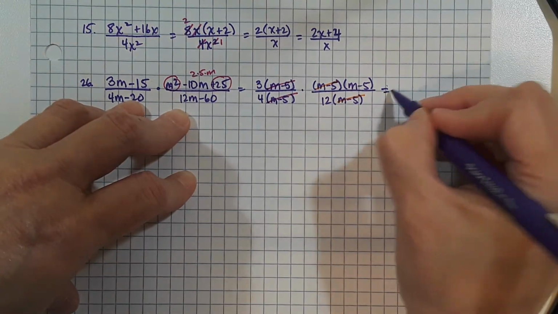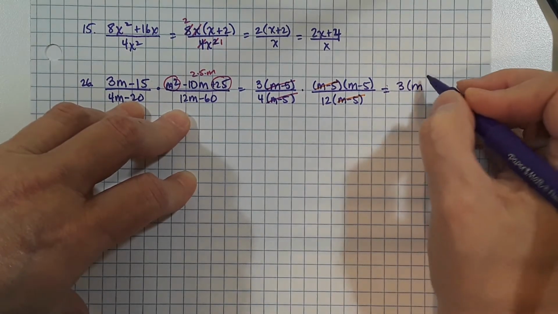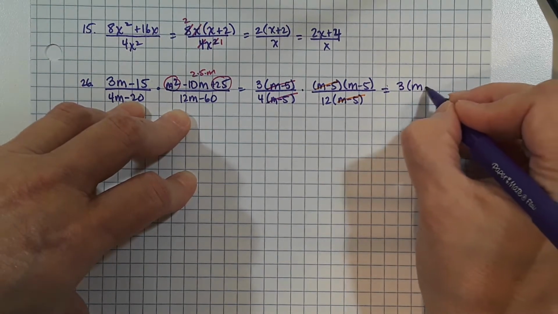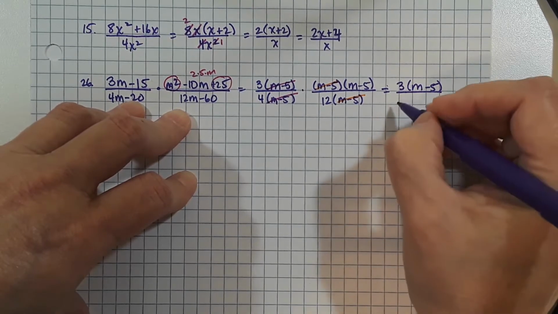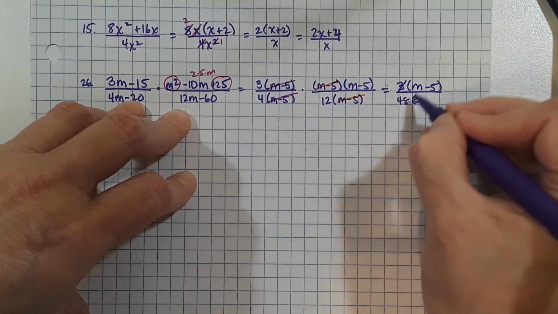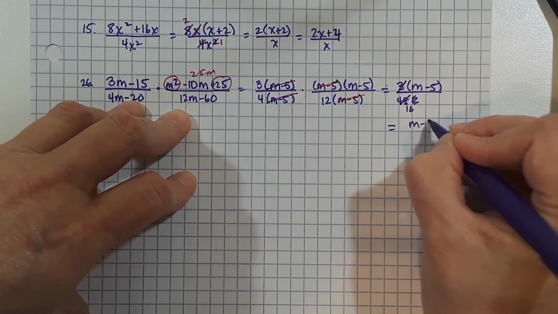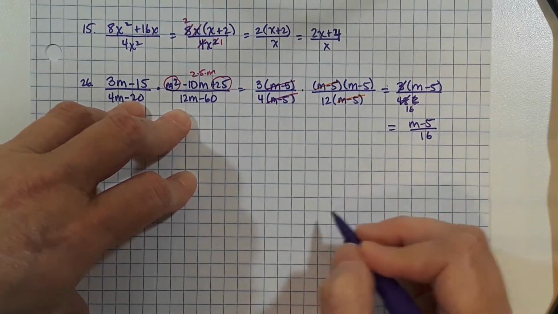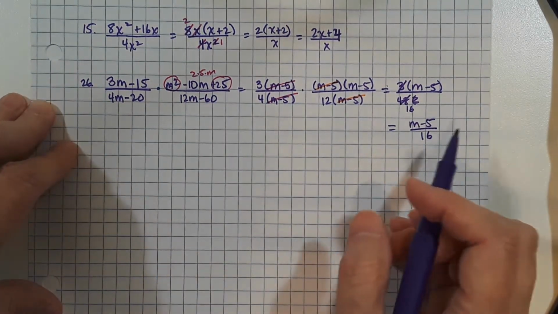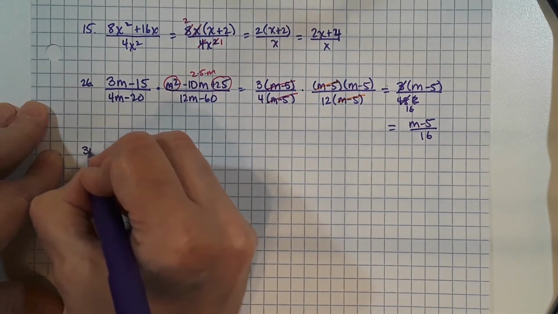And so what I'm left with then is 3 times m minus 5 over 48, which this will also factor. And so my final answer is m minus 5 over 16. You also have to kind of be careful when you get to your final answer. Make sure you've really gotten everything factored out of it, because I almost messed up. Okay, next problem.